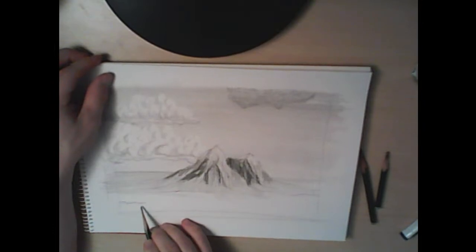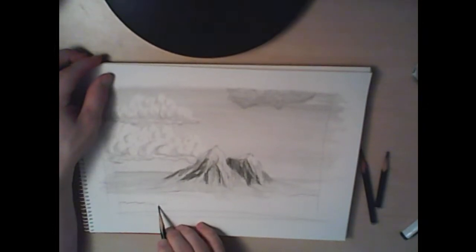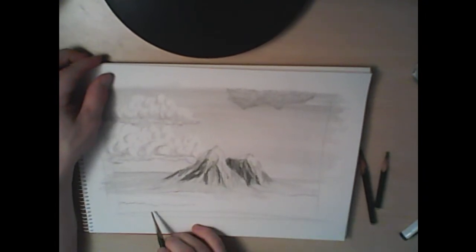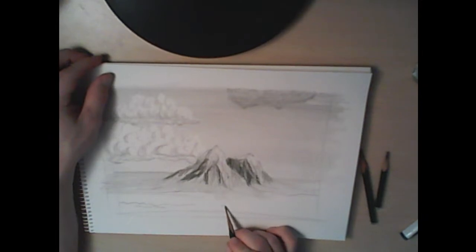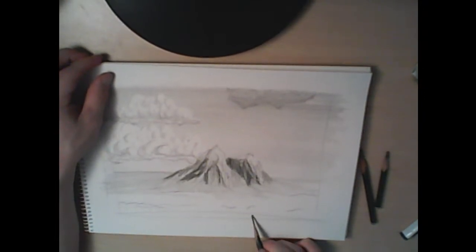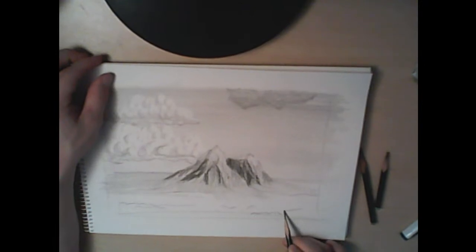Let's have some hills that are closer to us, where we can see some trees. Just like this. Just some M shapes chained together. Make them bifurcate like this and overlap.